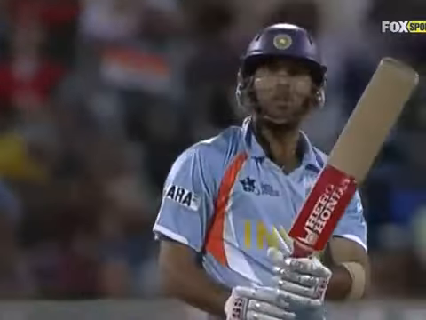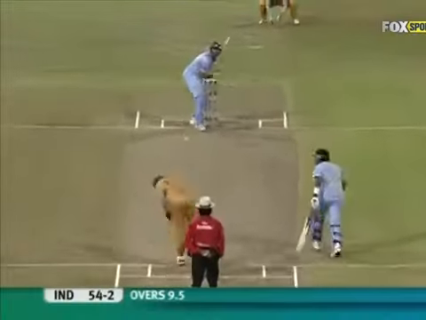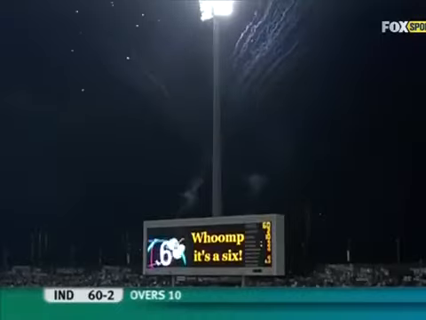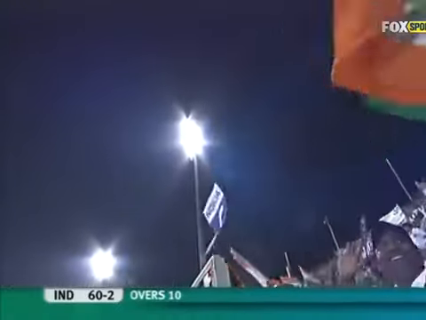And out of the park she goes again. Yuvraj goes into the crowd. That's massive. Right on top of the stands over square leg. And a magnificent way to end the over. 60 for 2. Whoa! Let's have another look. If that's not the longest 6, it's going to be very close. Monstrous.